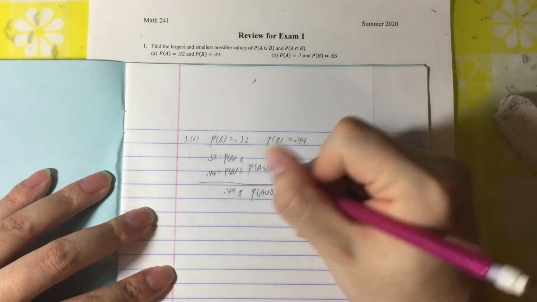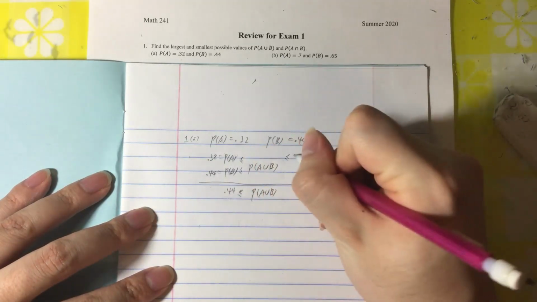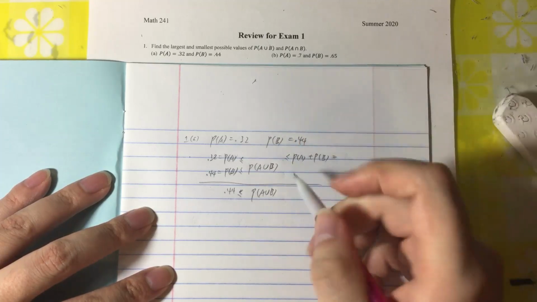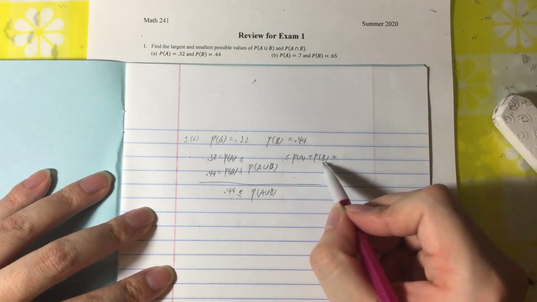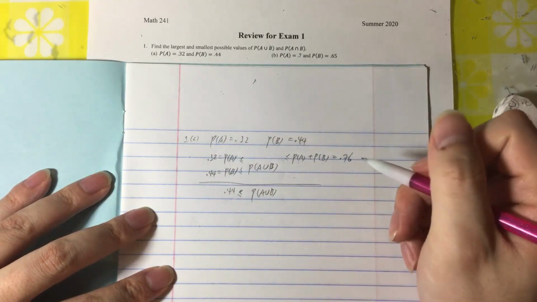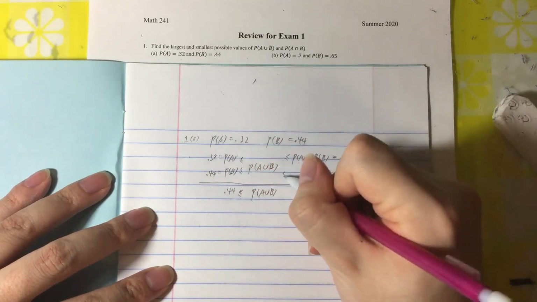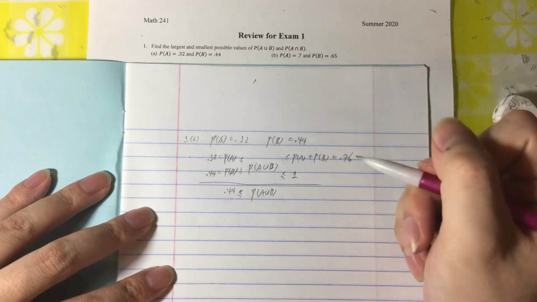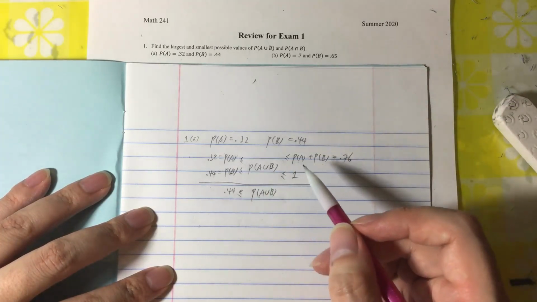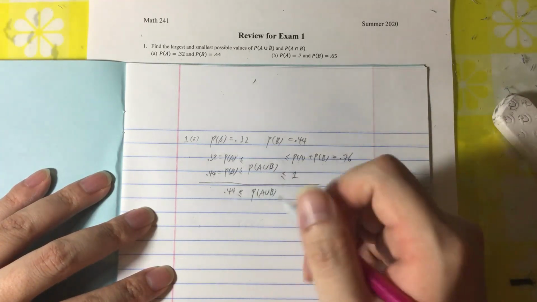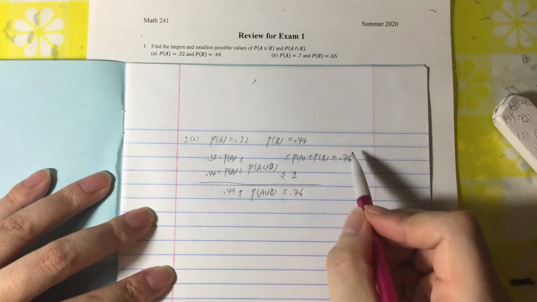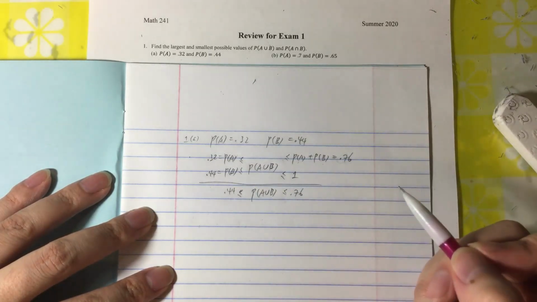Now on the other side, probability of A union B must be less than or equal to probability of A plus probability of B. If we add them up here, we get 0.76. And also, probability of A union B must always be less than 1. So since probability of A union B is less than both numbers, it must be less than the smaller one. So probability of A union B must be less than 0.76. When it's less than 0.76, it's guaranteed it's less than 1.